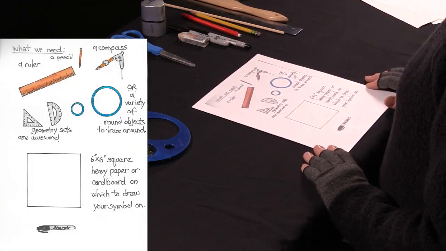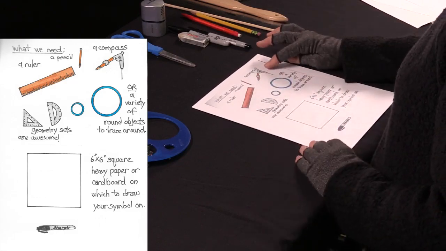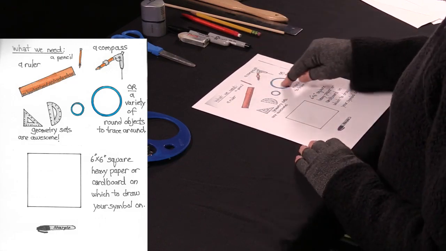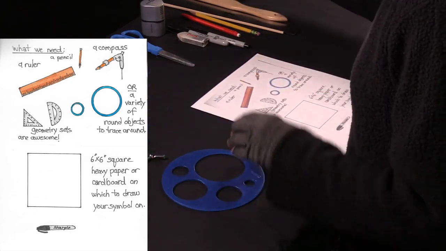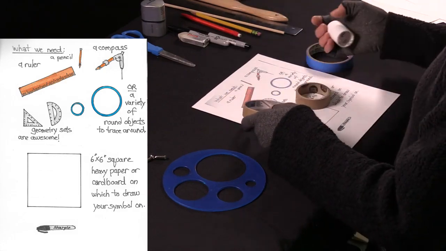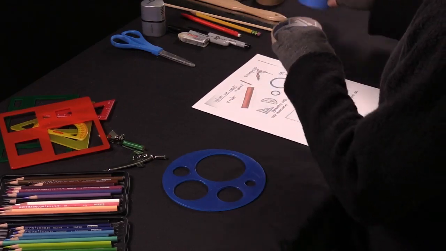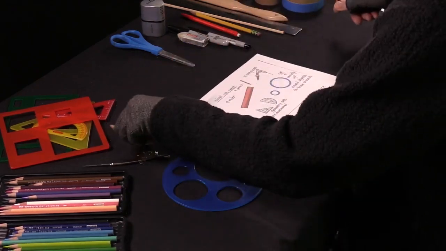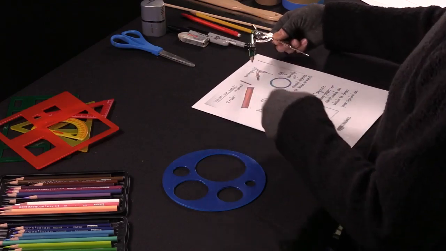We need a pencil, a ruler, a compass if you have it, something to use to draw circles. I have a template, but I also have ends of tape rolls that I keep in all different sizes so that I can make a circle easy. One of the best ways to make a circle any size you want is to have a compass. That's what this is.